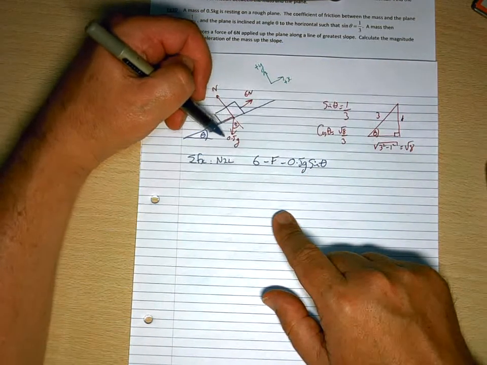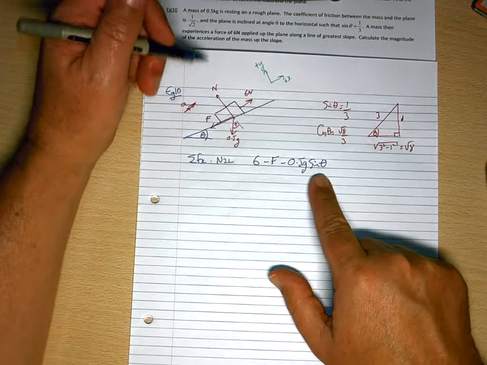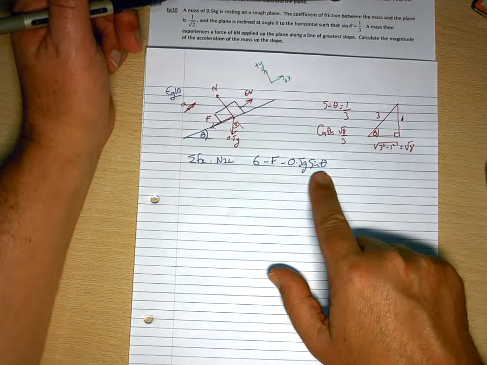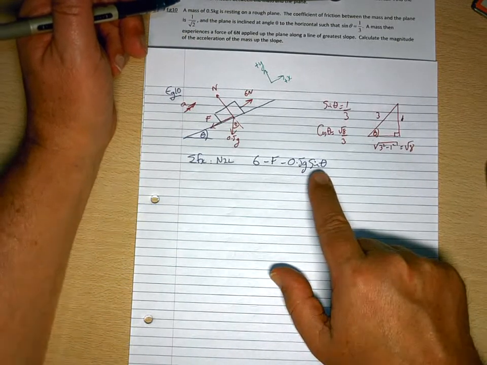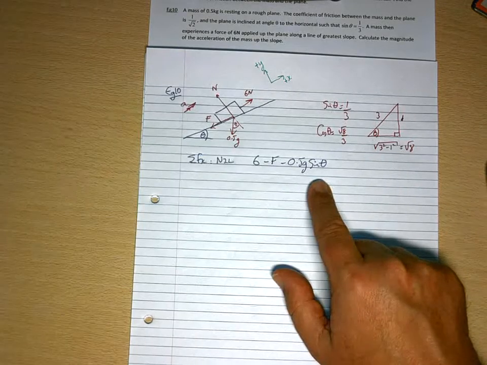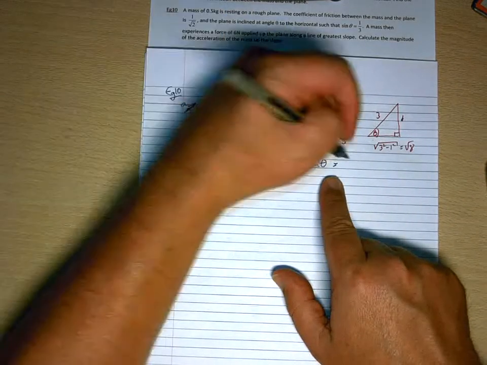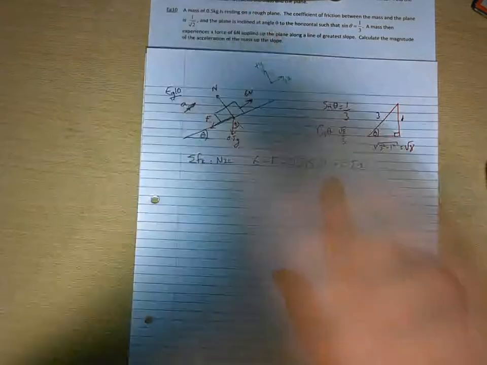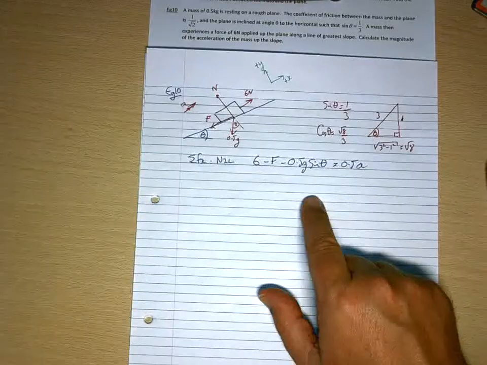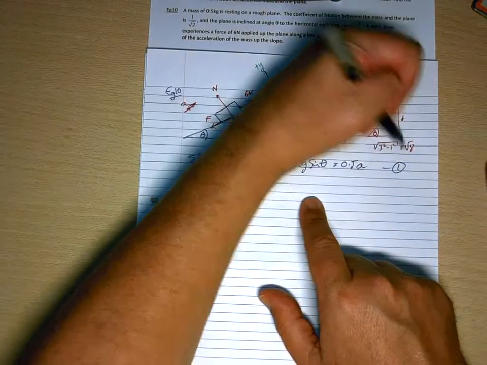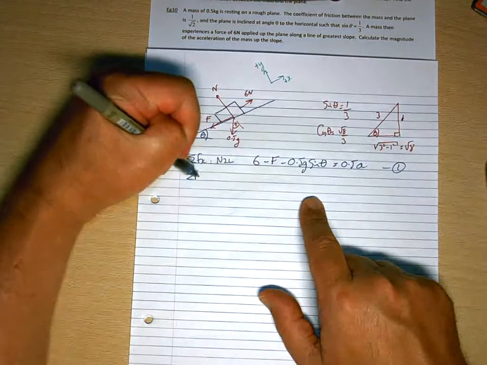Yeah, this is the inclined bit. This is where it's opposite to normal, and the parallel component is sine, and that's going to equal the mass times the acceleration. So that's my first equation.